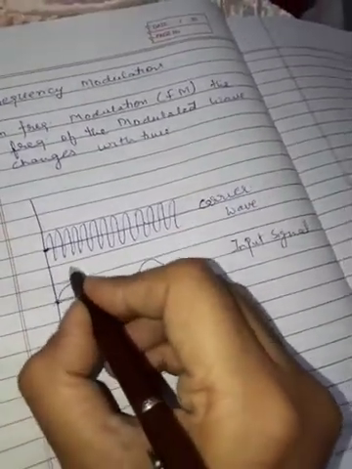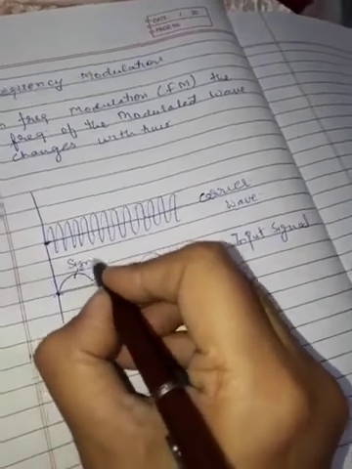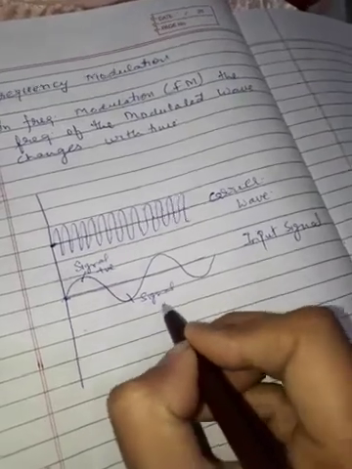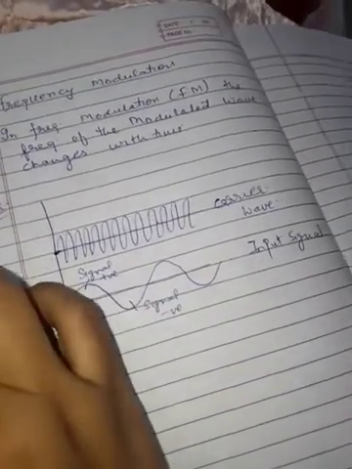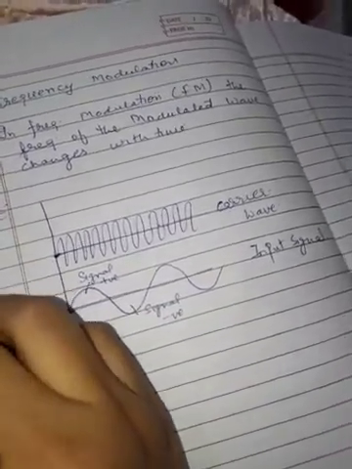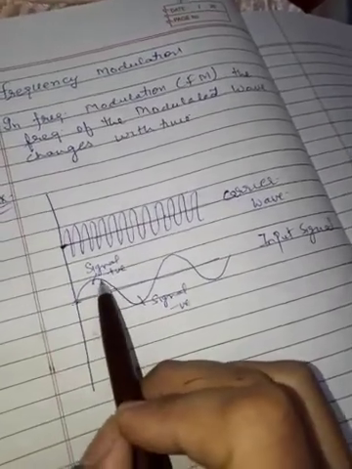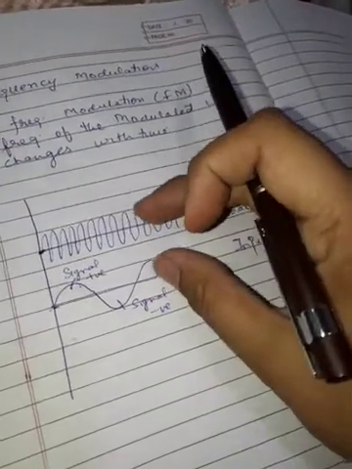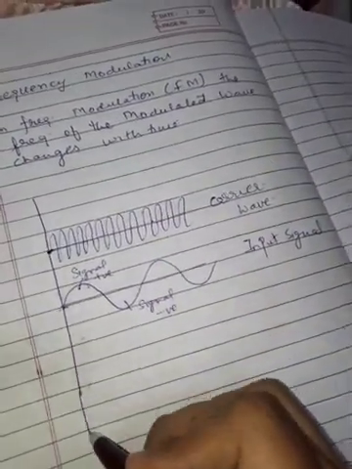Now here the signal is positive and here the signal is negative. He said that when the input signal is positive, the frequency of the modulated wave, after they are superimposed, they will give the modulated wave.